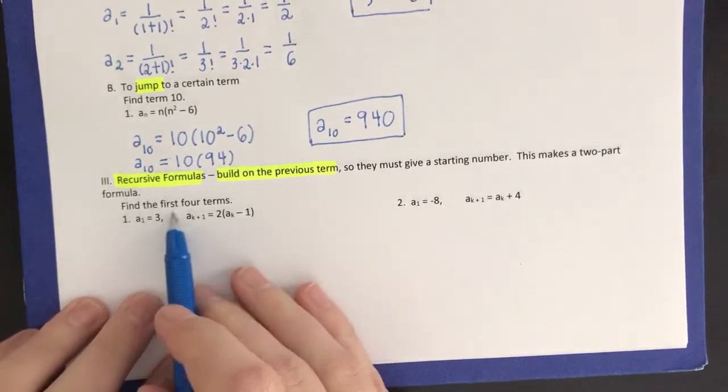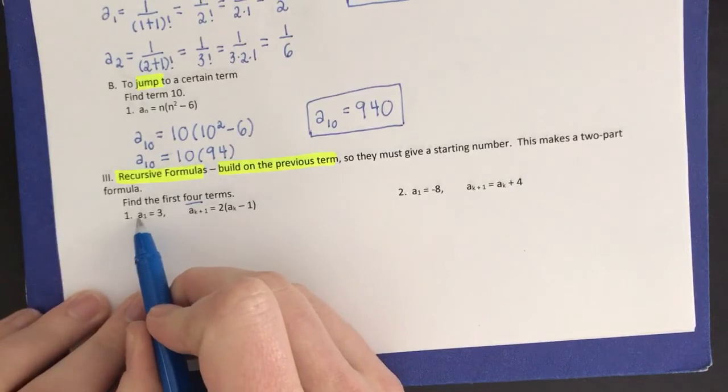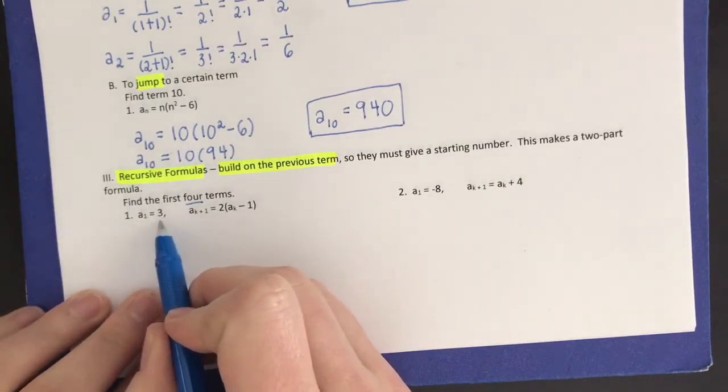So let's find the first 4, not 3 anymore, terms. So a sub 1, the first term, is 3.